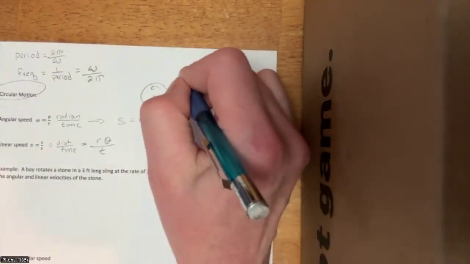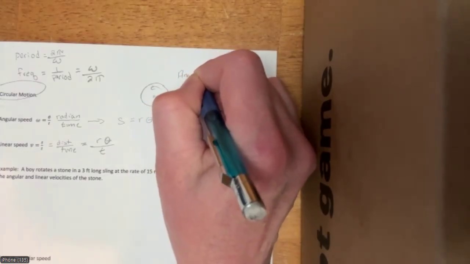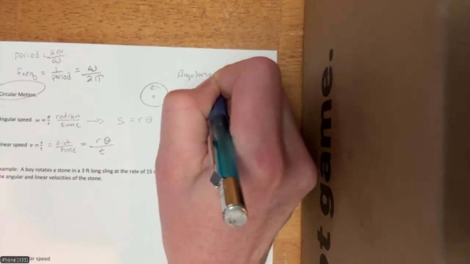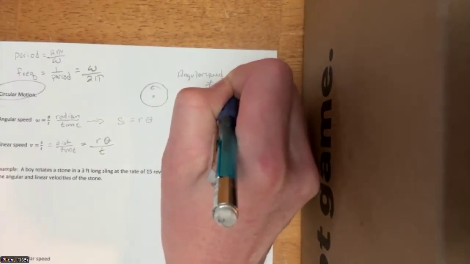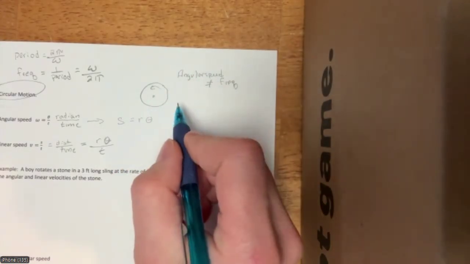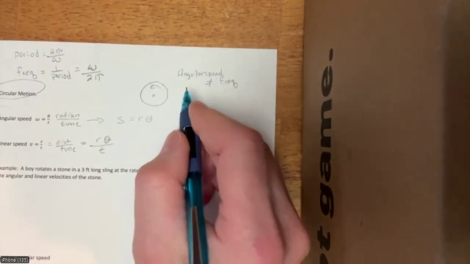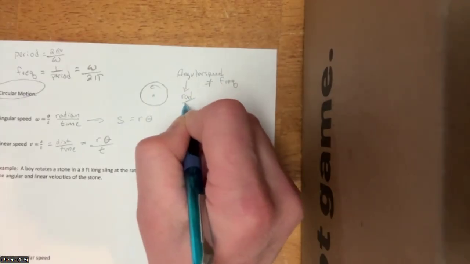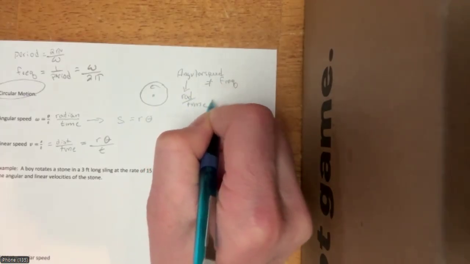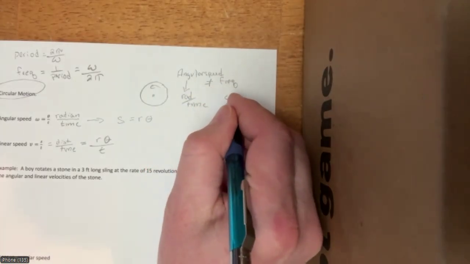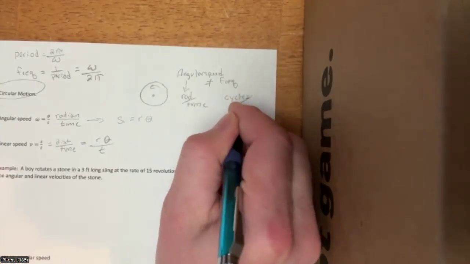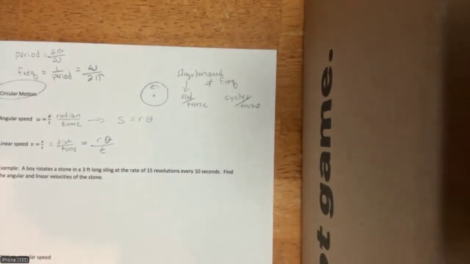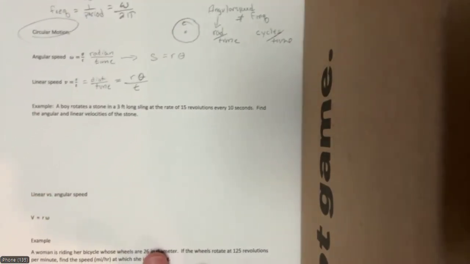All right. Also want to point out that angular speed is not equal to frequency. They're related, but they're not the same. They have different units. Angular speed is measured in radians over time, and frequency is the number of cycles over time. So sometimes we want one and we have the other, so we have to be really careful about what kind of units we have.